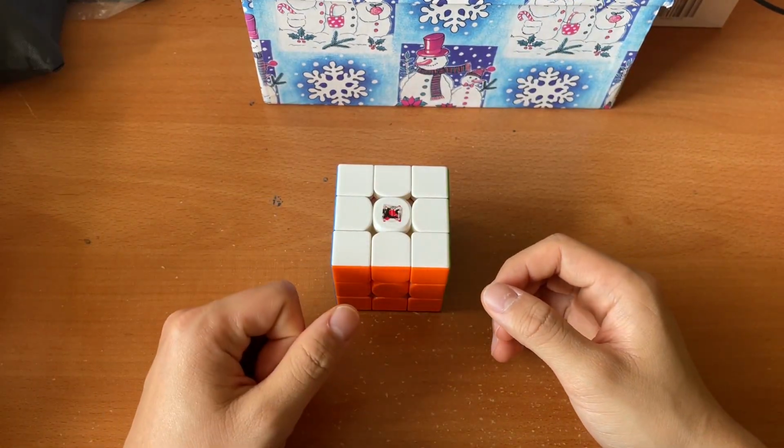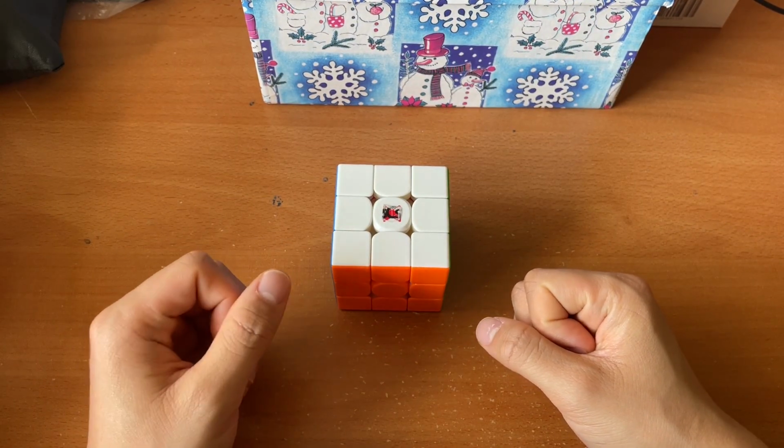So those are the 5 ZBLS subsets for when the corner and edge are both stuck in the slot.